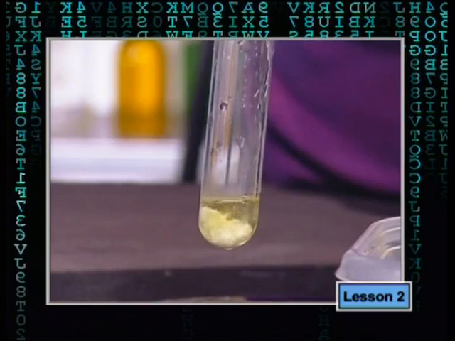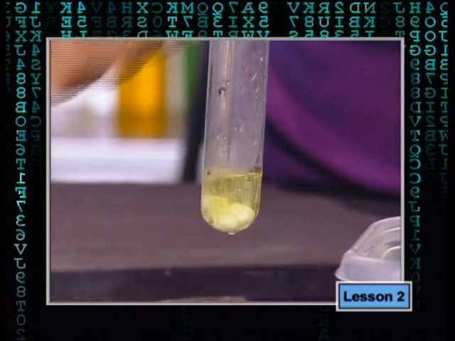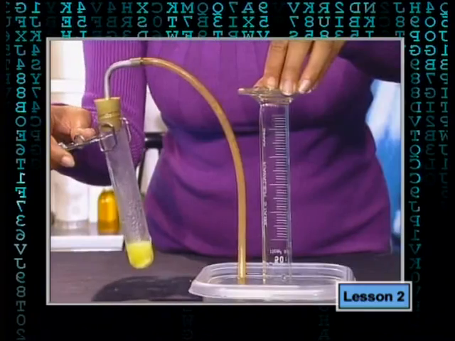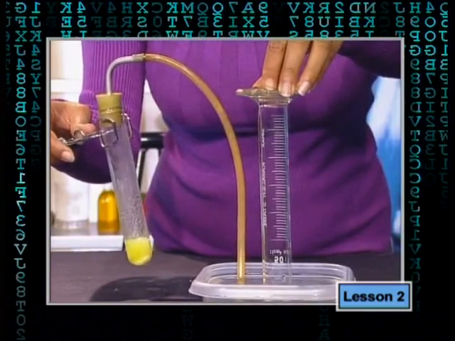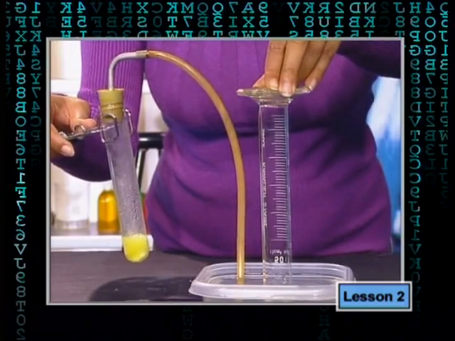There is another method we can use to collect a gas to measure it. That is by the downward displacement of water. You see, we can collect the carbon dioxide when a carbonate reacts with an acid. We fill a measuring cylinder with water and carefully turn it upside down.